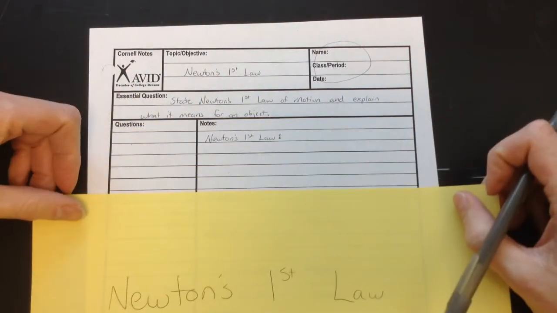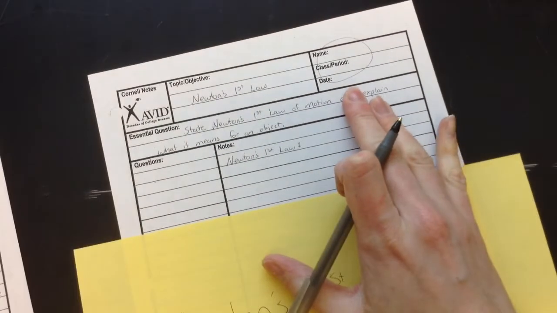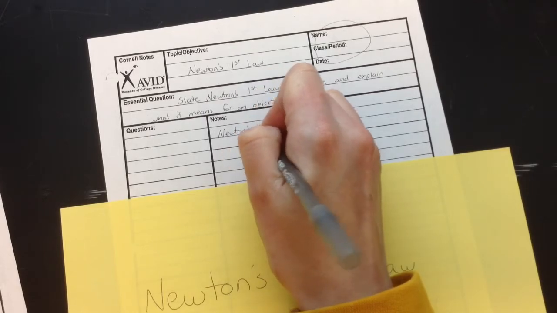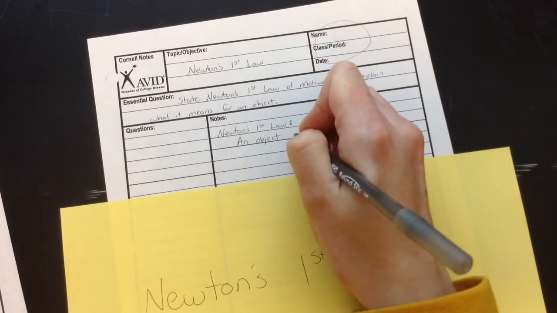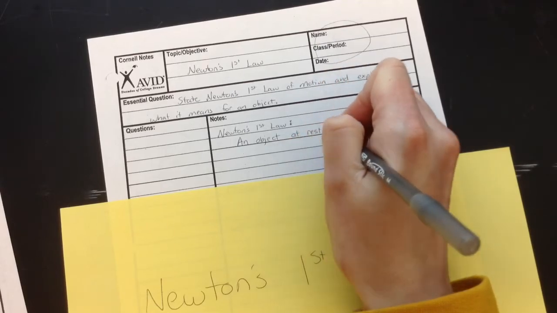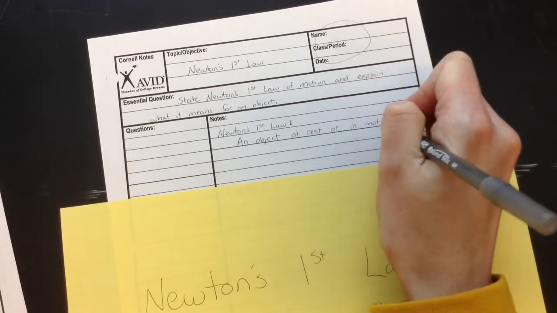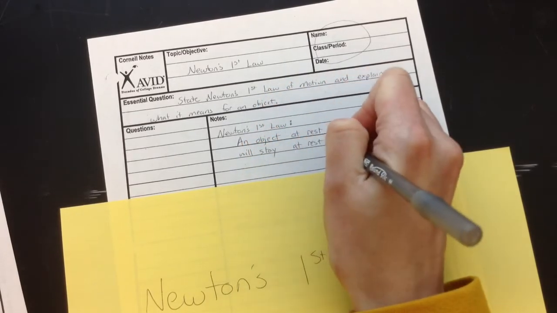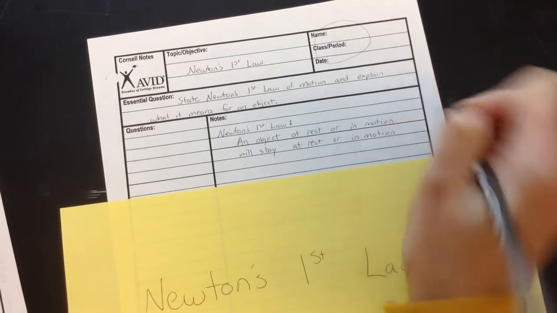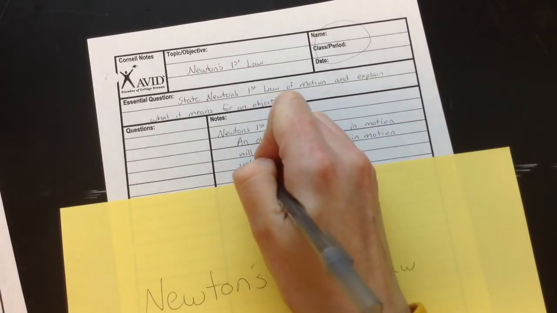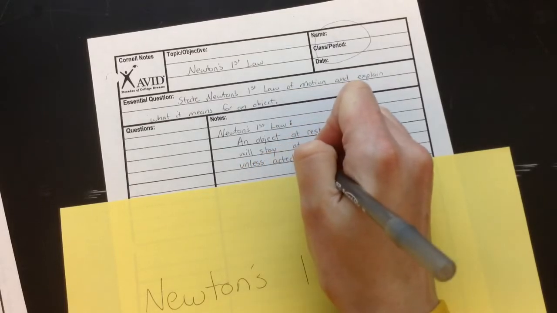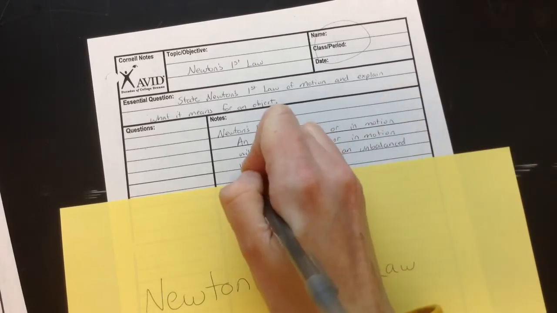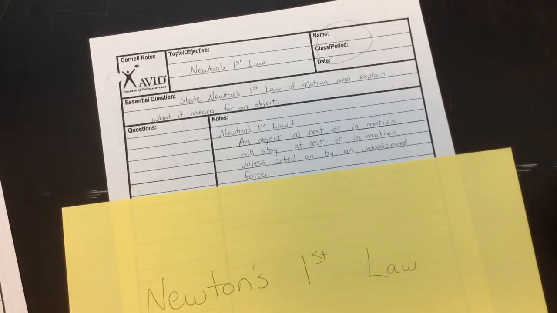Okay, so we're going to start by stating Newton's first law of motion. This is how I like to word it. An object, and I'm going to write it in a particular way, you should try and follow that. At rest or in motion will stay at rest or in motion. See how I lined those up? You should too. Unless acted on by an unbalanced force. Okay? That's what Newton's first law says.